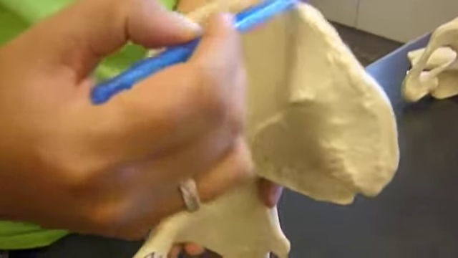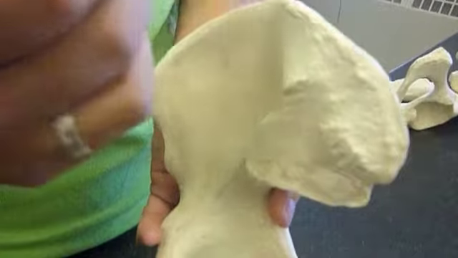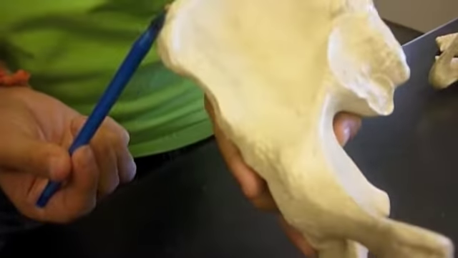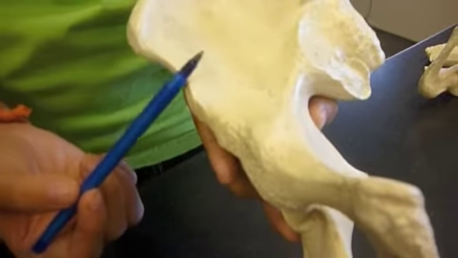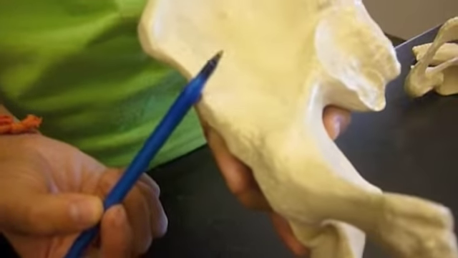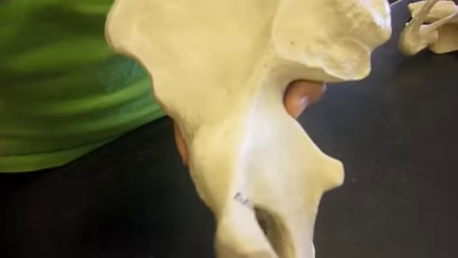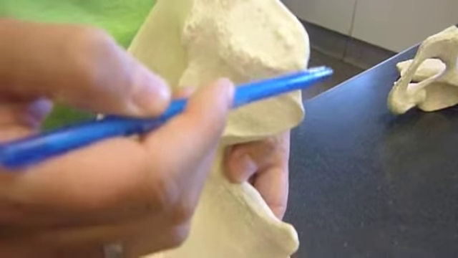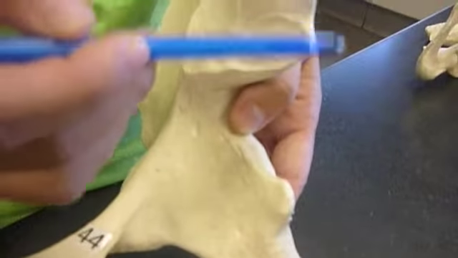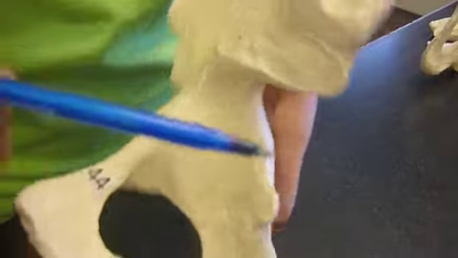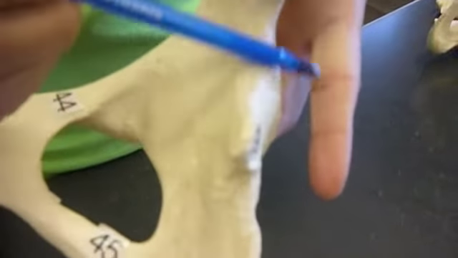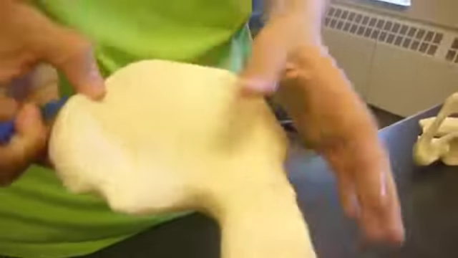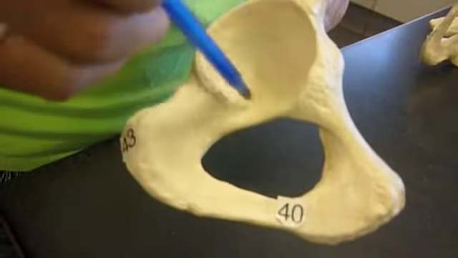This is the iliac crest. This is the anterior superior iliac spine, while this is the anterior inferior iliac spine. This is the posterior superior iliac spine, and this is the posterior inferior iliac spine. This is the greater sciatic notch, and this is the iliac fossa, while this is the acetabulum.